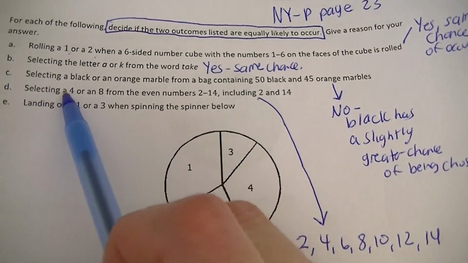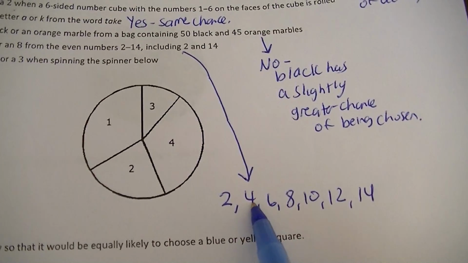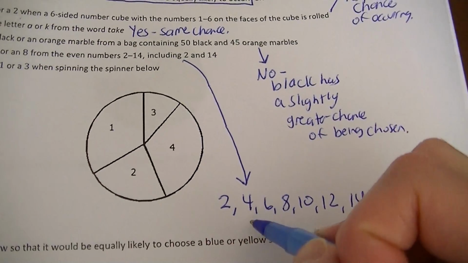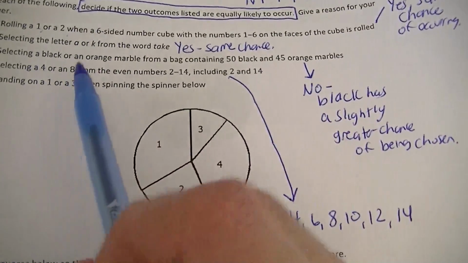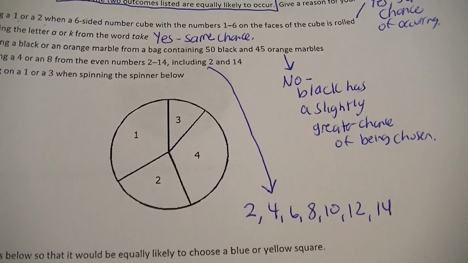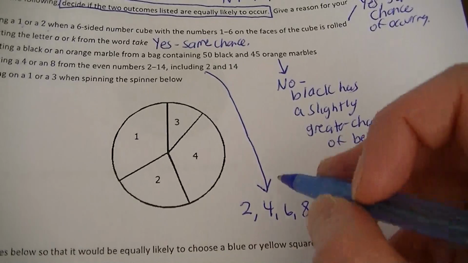So what's the probability of selecting a 4? 1 out of 1, 2, 3, 4, 5, 6, 7. So selecting 4 is 1/7. Now selecting an 8 is 1 out of 1, 2, 3, 4, 5, 6, 7. 1/7 and 1/7. So yeah, same chance.